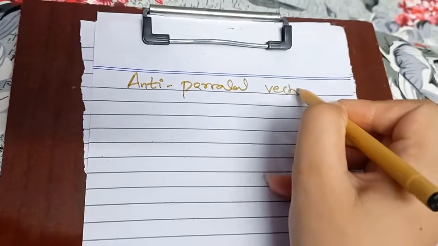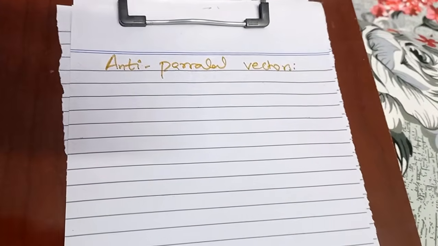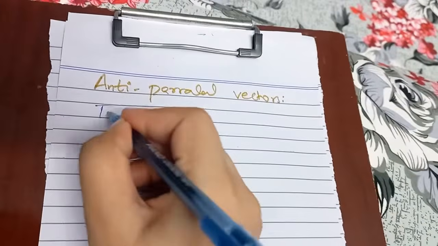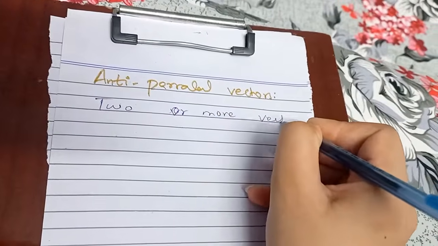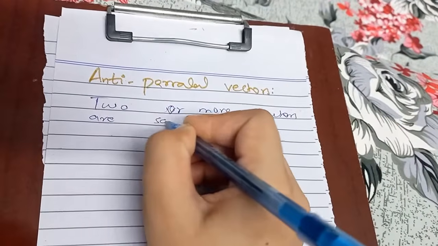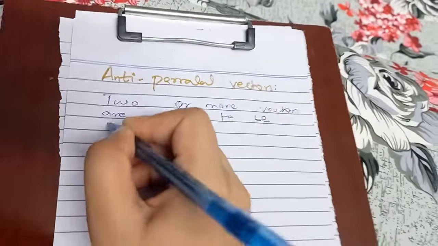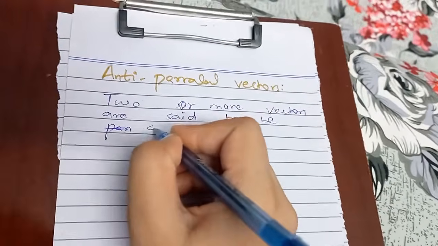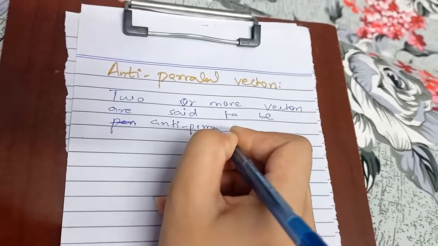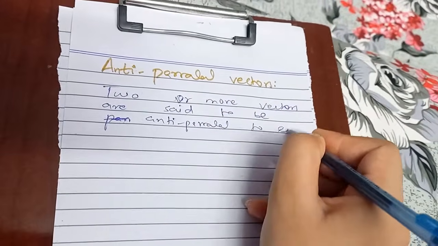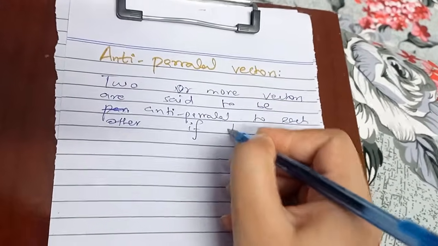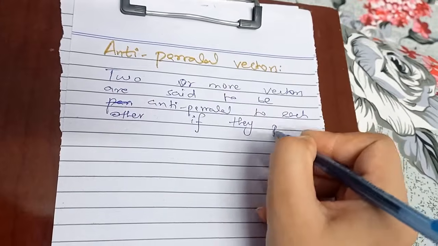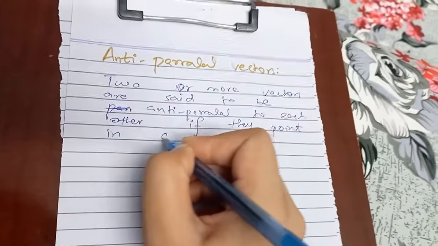Two or more vectors are said to be anti-parallel to each other if they point in opposite directions.